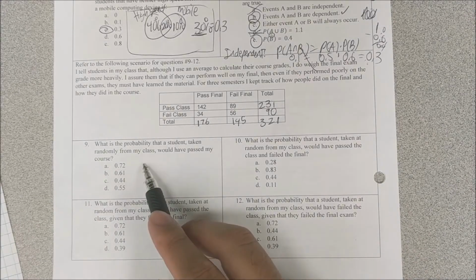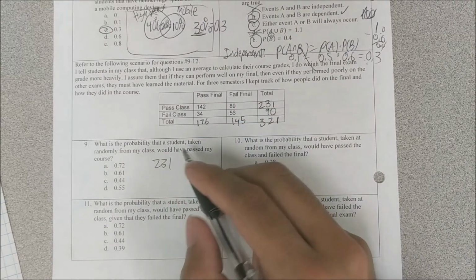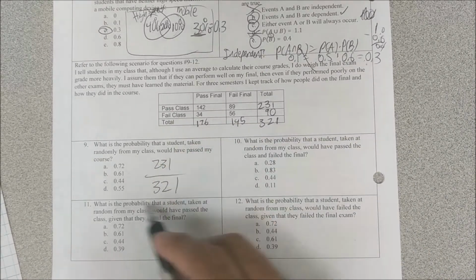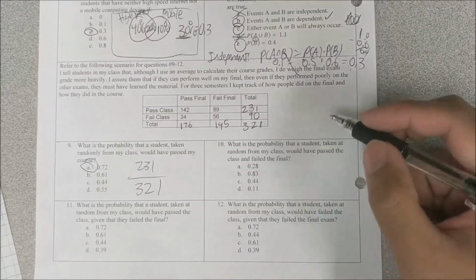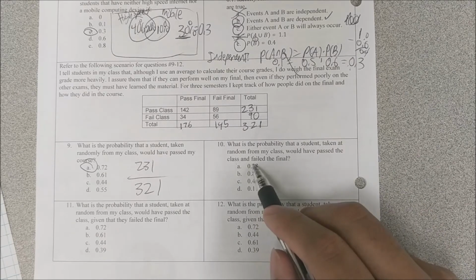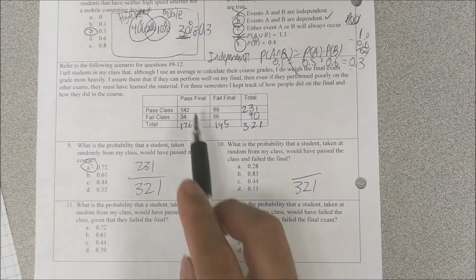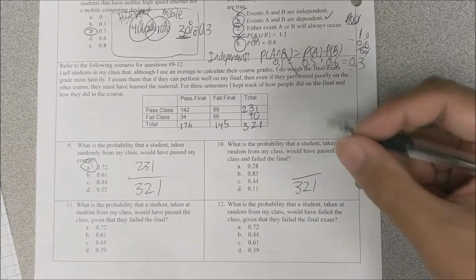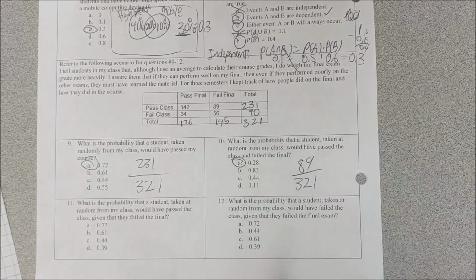Okay, probability a random student would have passed my course. So 231 passed out of 321 total. So this reduces, or in decimal form, it'd be A. Okay, probability that a student would have passed the class and failed the final. So I'm looking at all my students. How many of them meet both conditions of passing the class and failing the final? 89 of them. So 89 over 321 reduces to this.